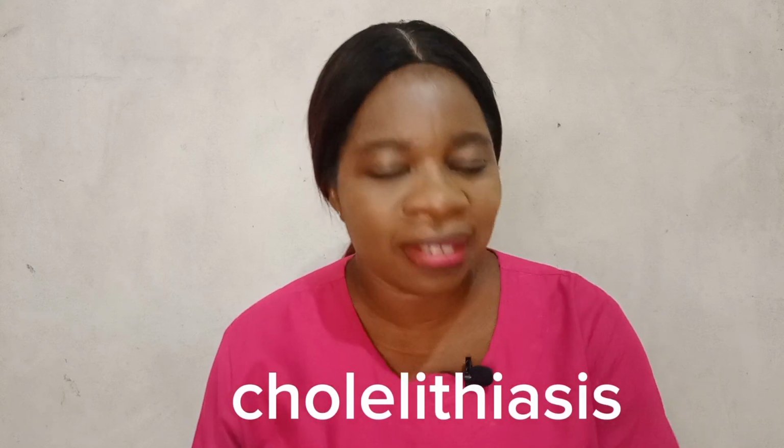Today, we'll be talking about cholecystitis. Cholecystitis is inflammation of the gallbladder. It could be acute or chronic. Acute cholecystitis is usually associated with gallstones, and another name for that is cholelithiasis. Chronic cholecystitis occurs when there is insufficient bile emptying, and it is not usually associated with gallstones.